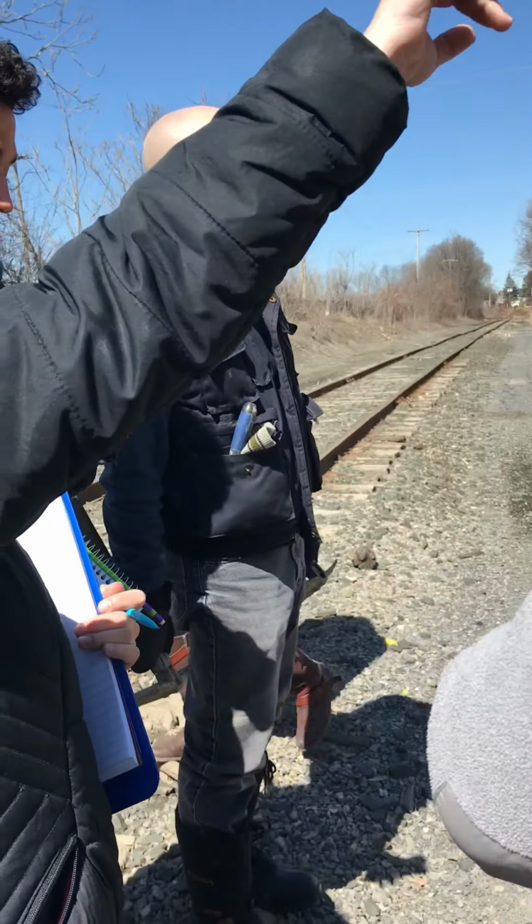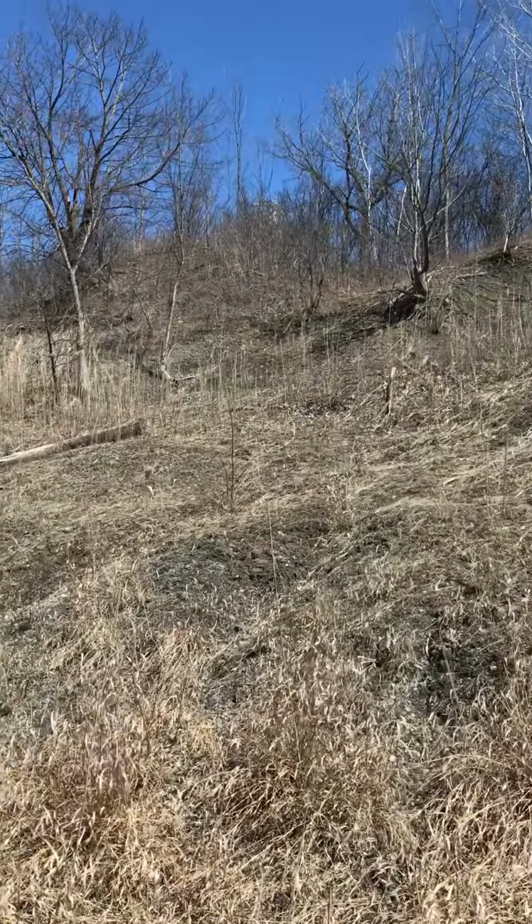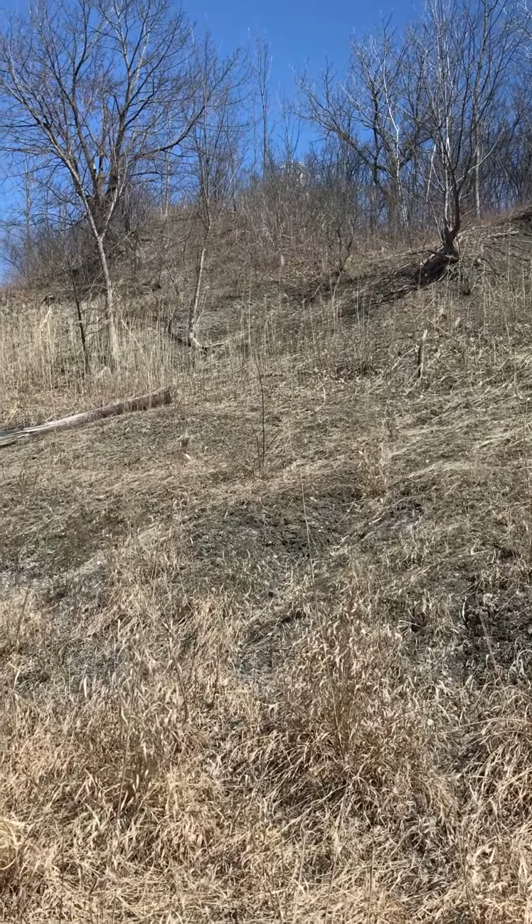The overhang that's kind of up there, where the roots are hanging out. That's the surface of failure that we talked about in class.